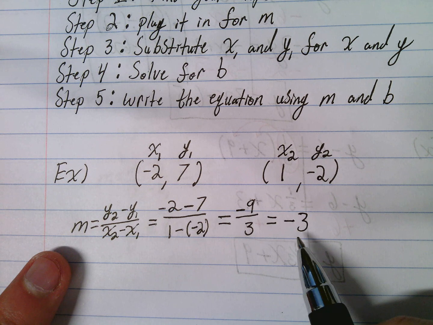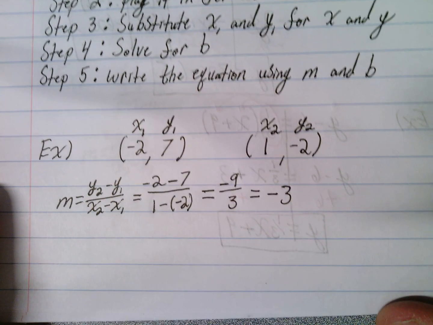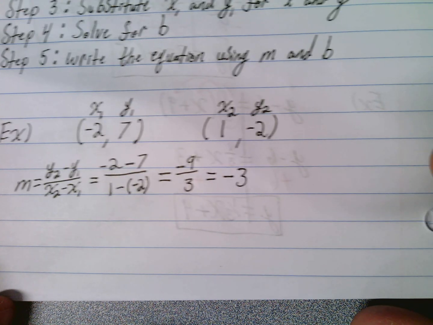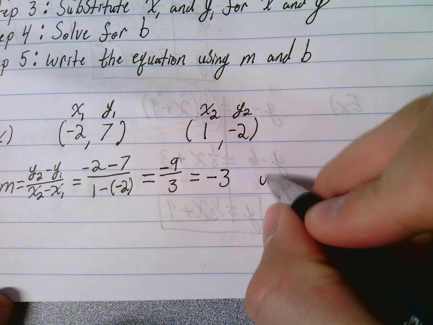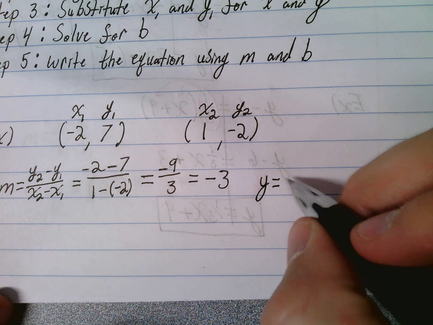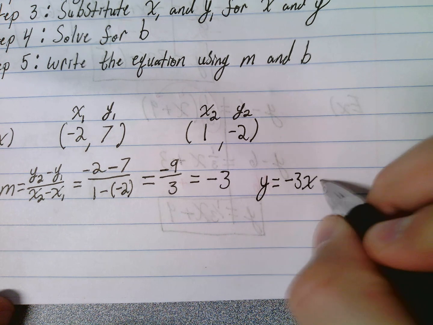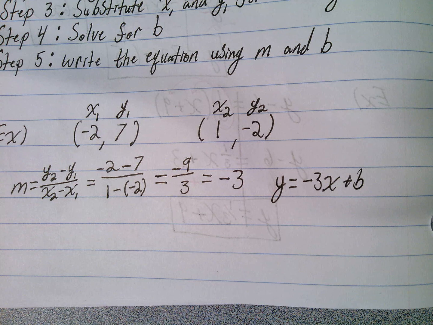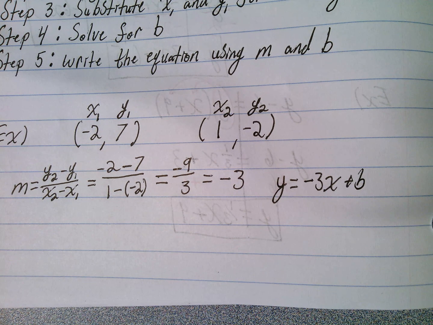So I've got my m. After I get my slope, what did I do? I plug it into the equation, right? So my equation right now looks like this. y equals what? -3x plus b, because I don't have the b yet, right? What did I have to do after that? Go ahead, Travis. You plug in x2 minus x1 equation? Check your steps again.